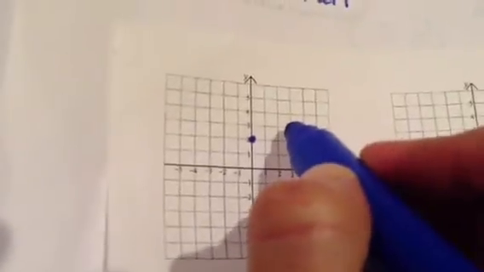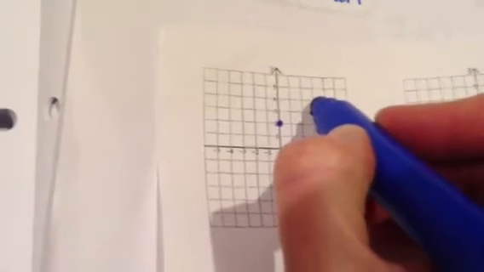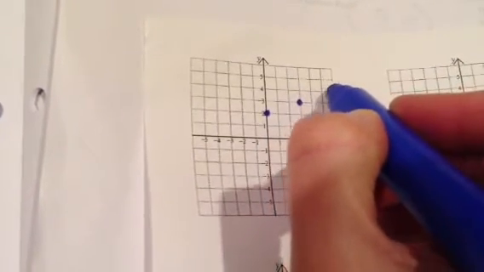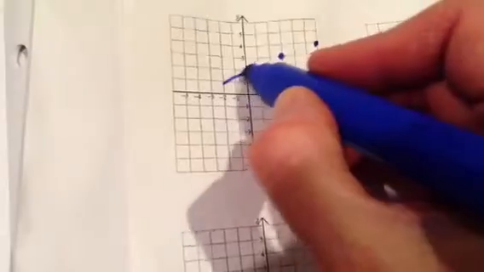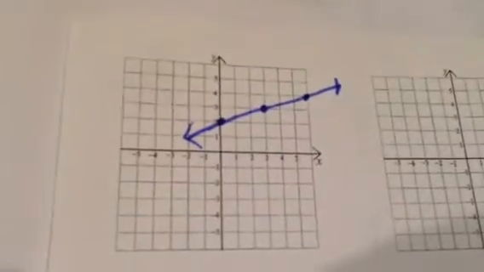Okay, I can do that again if I want. From this point, I'm going to hover, like a little hovering craft. I'm going to go up 1, since it's a positive 1, to the right 3. 1, 2, 3. And I'm going to go in for a landing. So you can see I've got these nice points in a nice line. That is my line right there. Okay, now we're going to graph another one of those lines. Let's try another one. How about if we do this one?